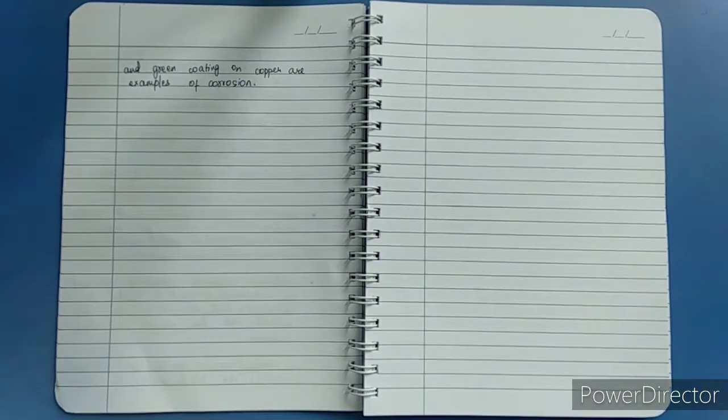Now, because of this corrosion, there is a very serious issue. The railway tracks need to be replaced, and ships are made up of iron. So as they get rusted, they become weak. So we need to replace tons and tons of iron every year. So that costs a lot of money, and corrosion is a very serious problem.